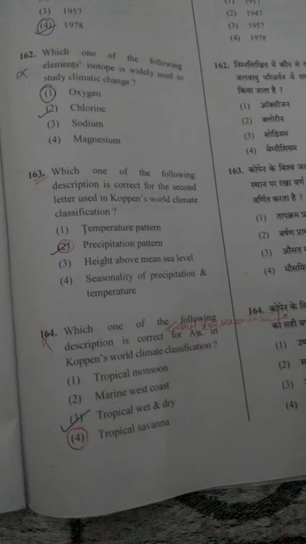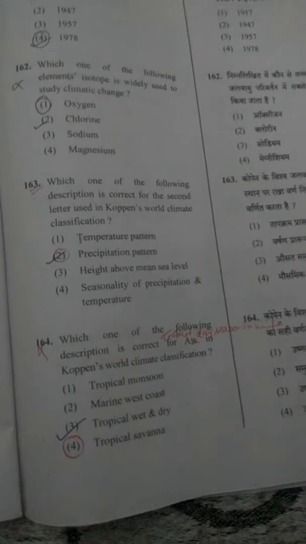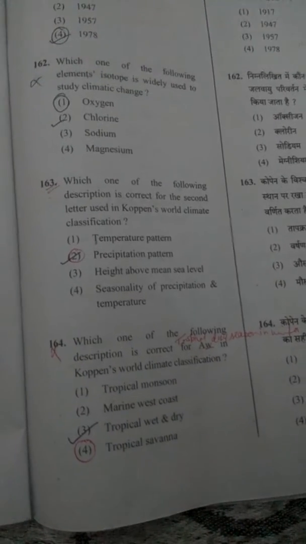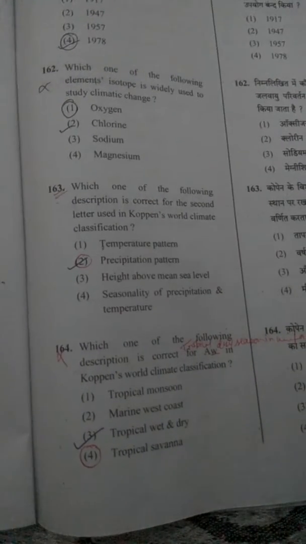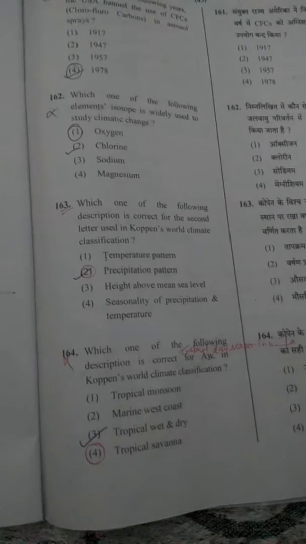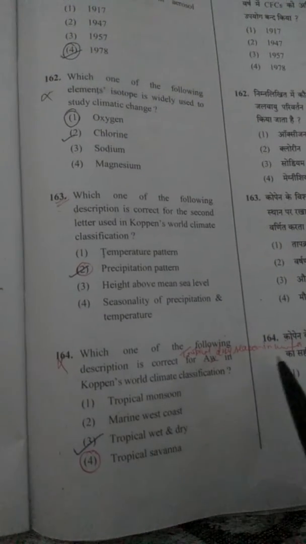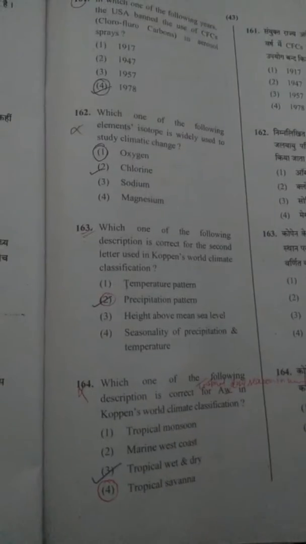Then which one of the following descriptions is correct for the second letter used in Köppen's world classification? Köppen's world classification is very important. At least 2 or 3 questions are steadily asked from the Köppen's climatic classification. So it is based on precipitation pattern. Then question number 164, which one of the following descriptions is correct for AW? So AW describes the tropical dry season in India. So it is tropical savanna. Okay, tropical savanna. Answer is 4th.